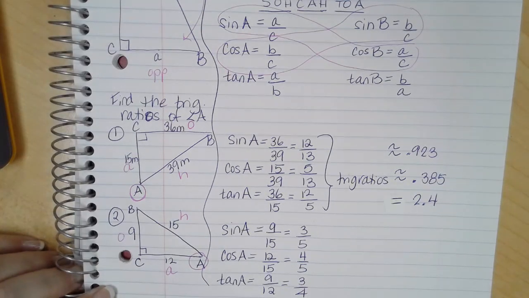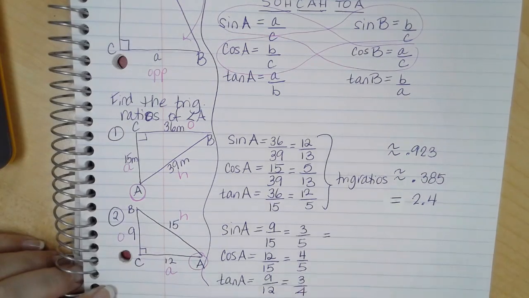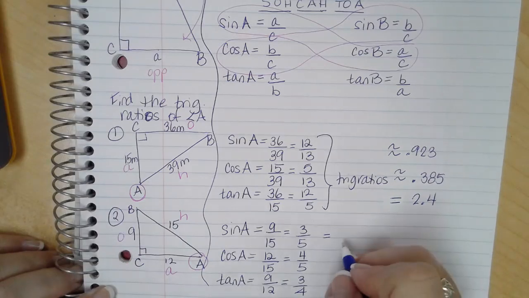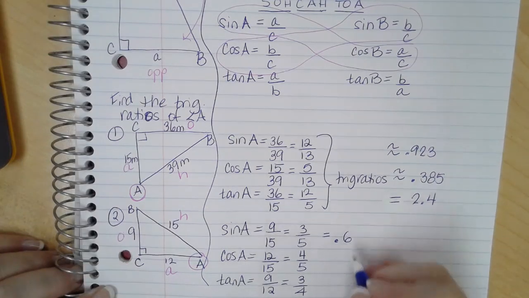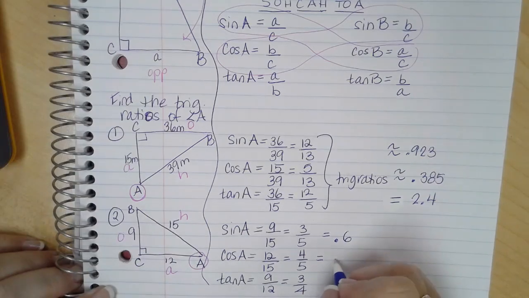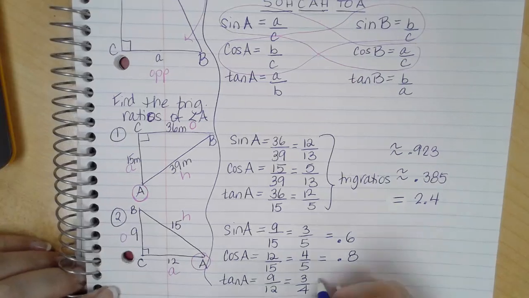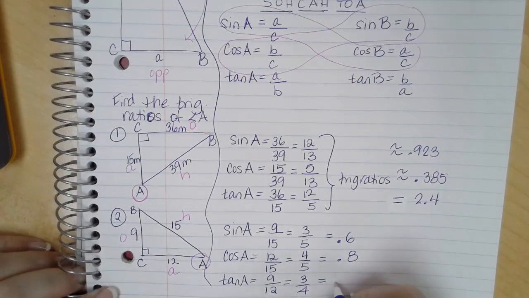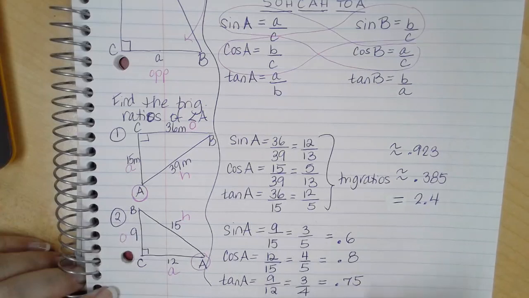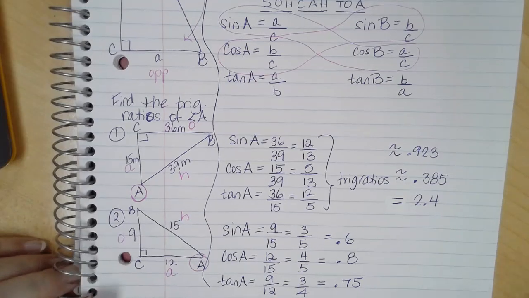Now, once again, trig ratios, we're done. But if they're asking you to put it as a decimal, you work that out. So 3 divided by 5 makes 0.6, and that's exact. 4 divided by 5 is 0.8, and that's exact. 3 divided by 4 is 0.75. If they don't ask for the decimal, you're better leaving it as a fraction.